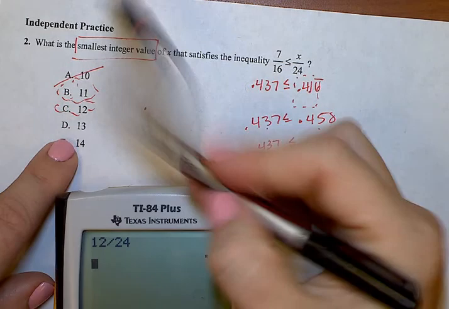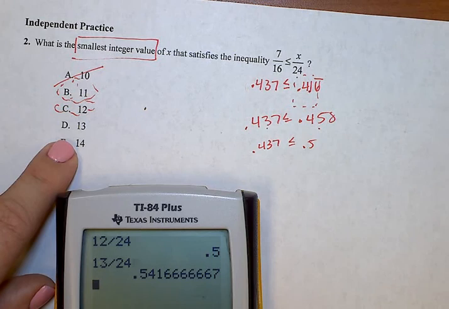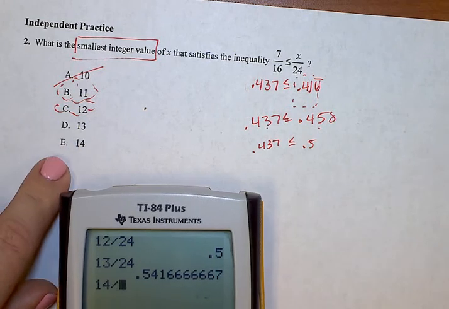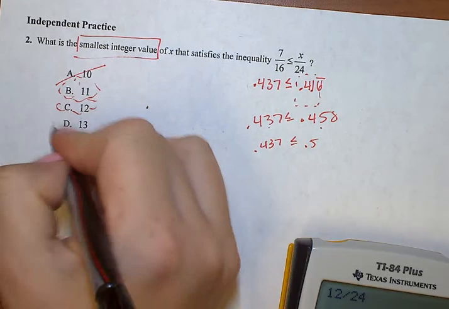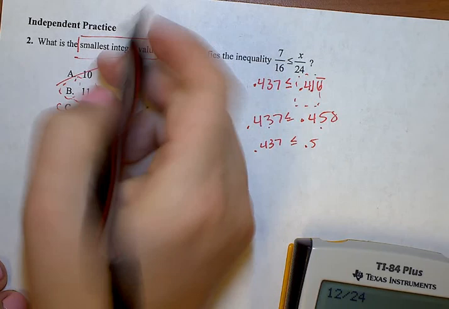So if 11 is smaller and 12 is smaller, we can assume that 13 is smaller. As you can see, 13 is smaller, and so is 14. So all of these choices work, but when you read the question, it says which one of these is the smallest integer to make this true. Correct answer is B.